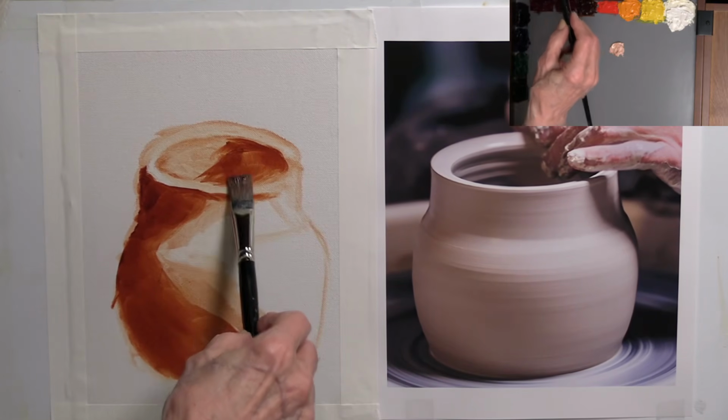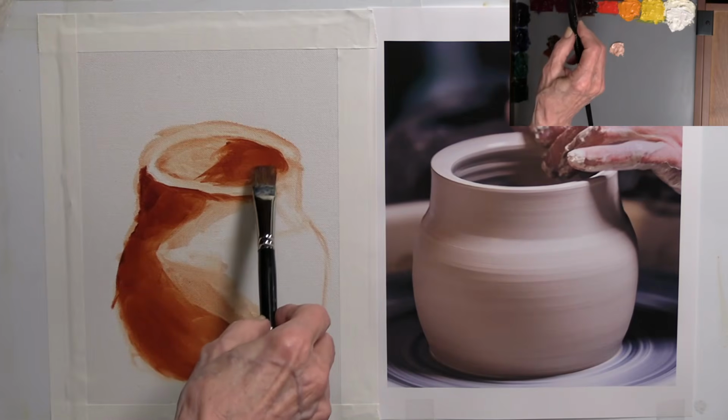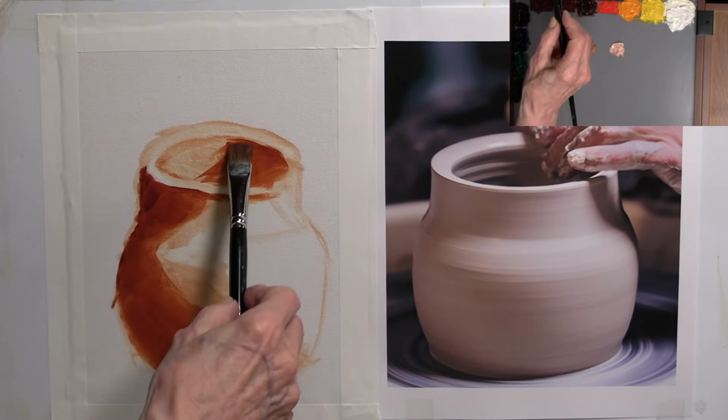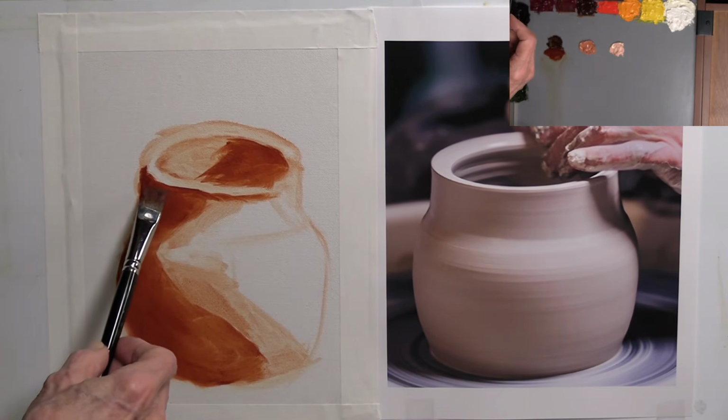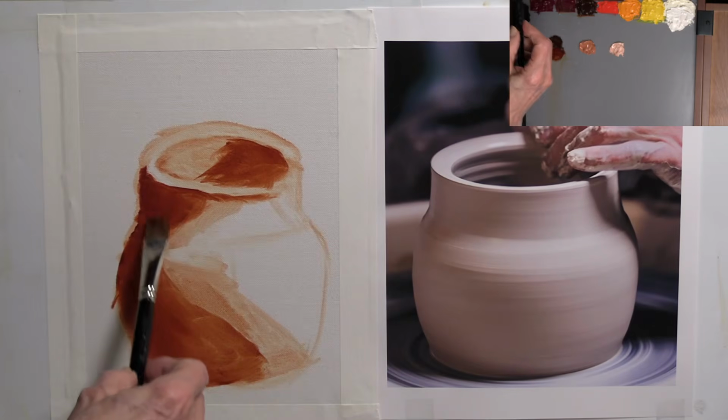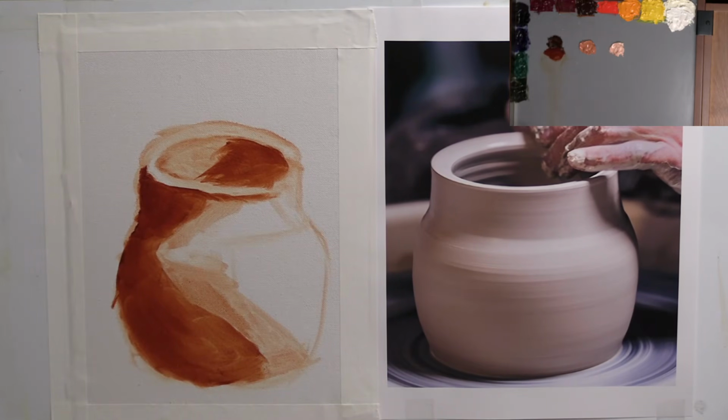Probably about right there is sufficient. Now I want to keep this would be the first step of block in. For those of you who are my students who know that I always like to do the block in first with this, but if you're using compressed values as a part of the steps of your block in of your painting, then this would be the block in.